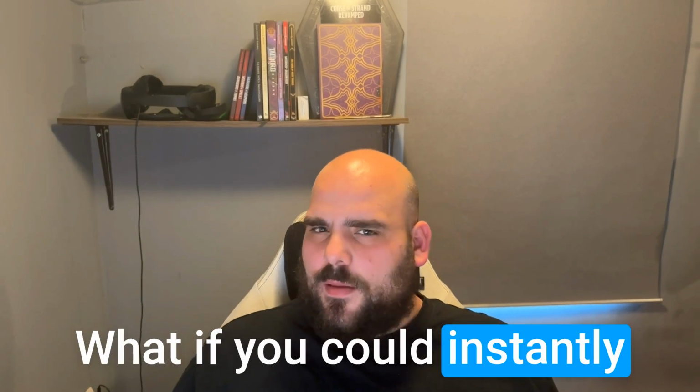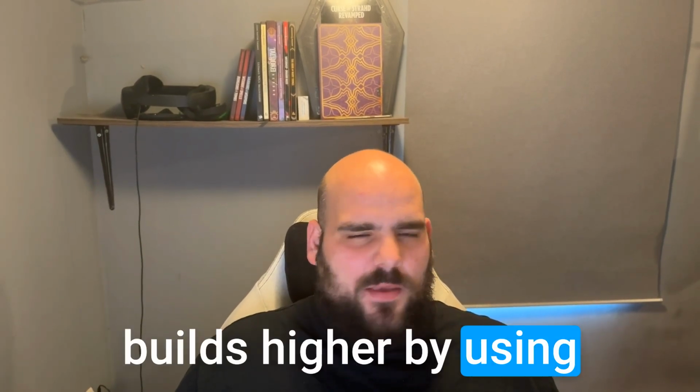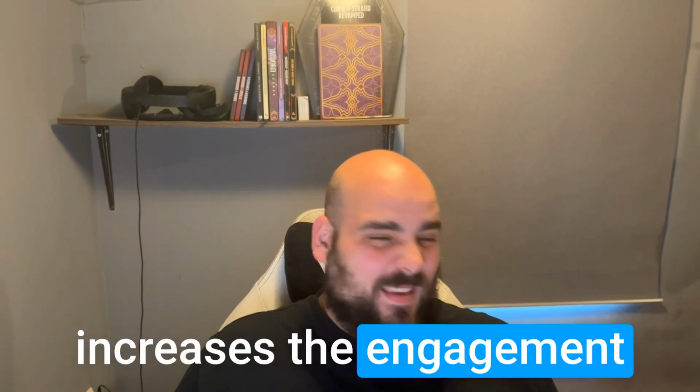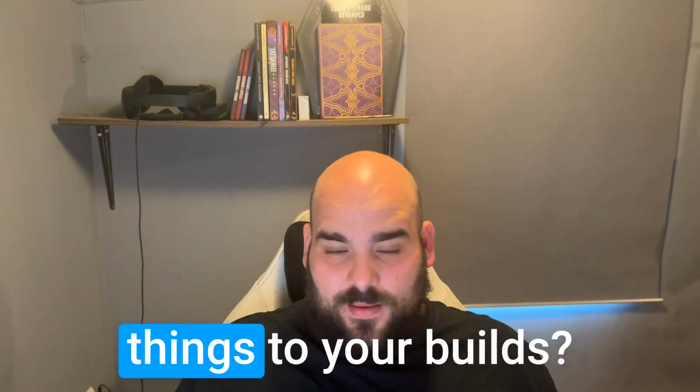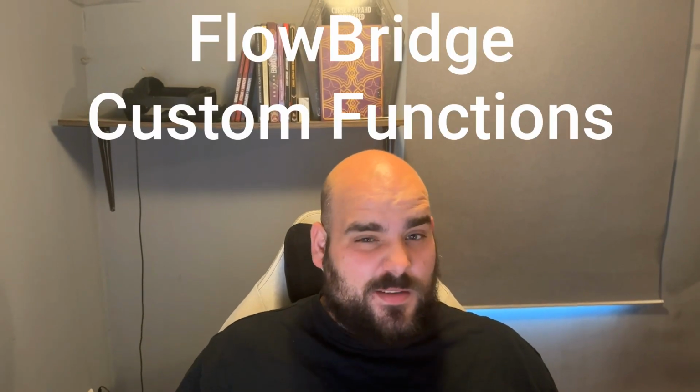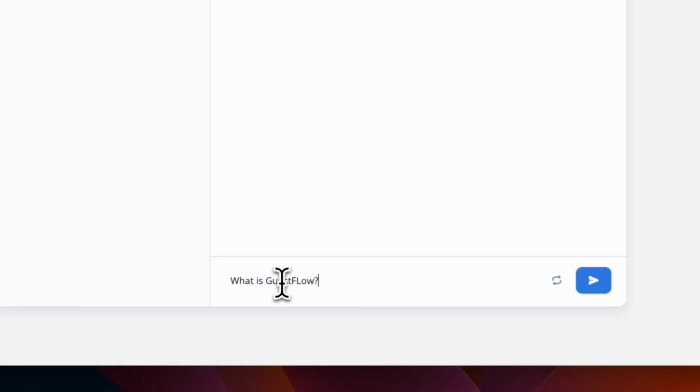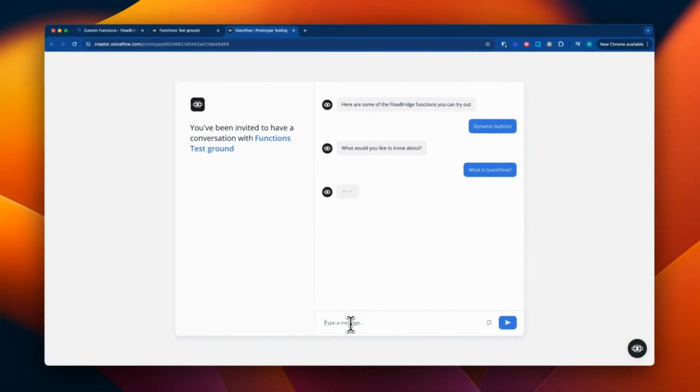What if you could instantly price your Voiceflow builds higher by using custom functionality that increases the engagement of users or just adds unique things to your builds? Well, we've got you covered with FlowBridge, because we're introducing custom functions today. With custom functions, you can add unique functionality into your build that satisfy a certain purpose. For example, dynamic buttons or dynamic carousels based on a database.